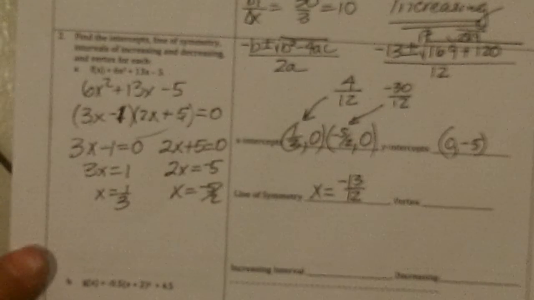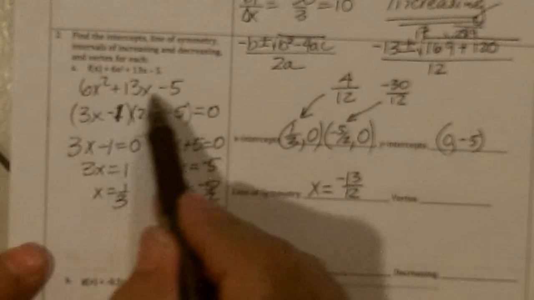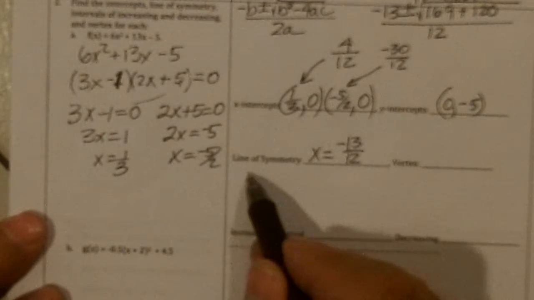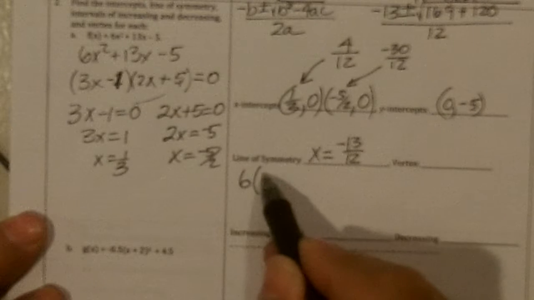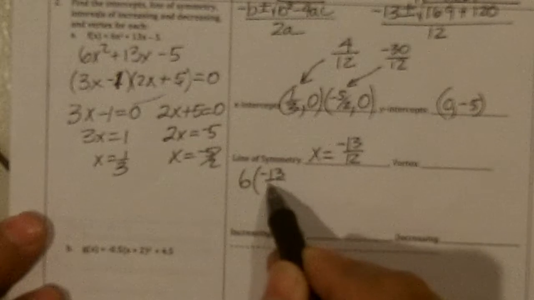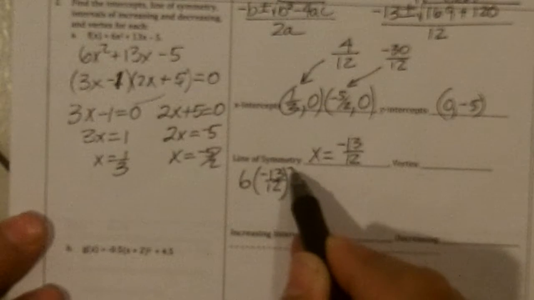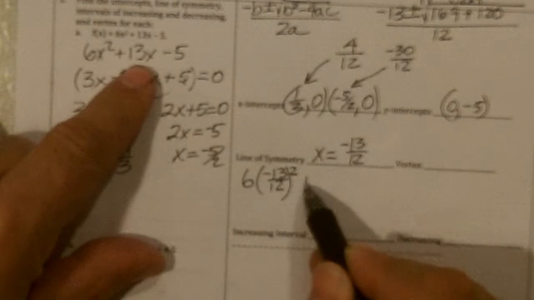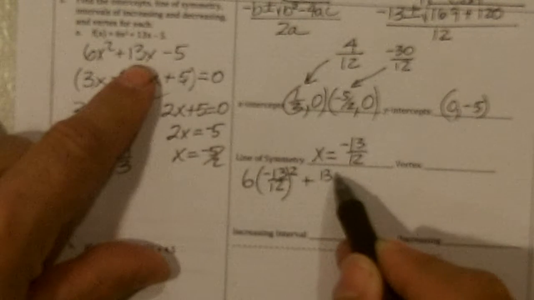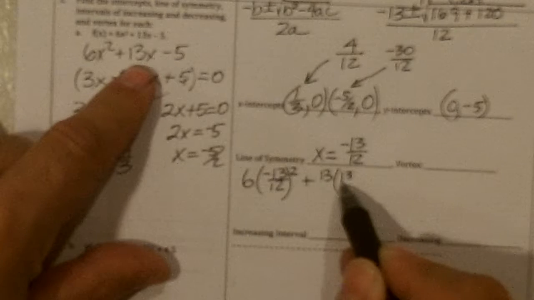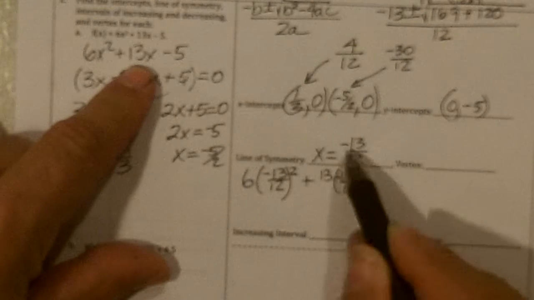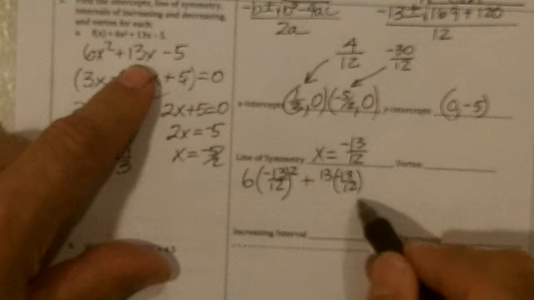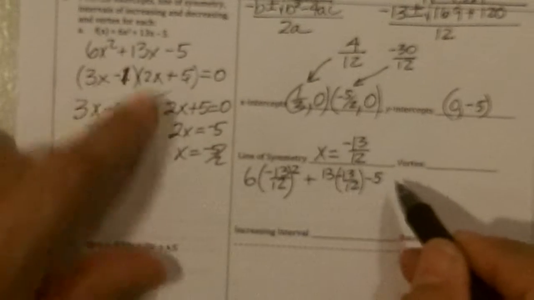To find the vertex, we plug that into the equation. So we're going to have 6 times (-13/12) squared plus 13 times (-13/12), and then minus 5.